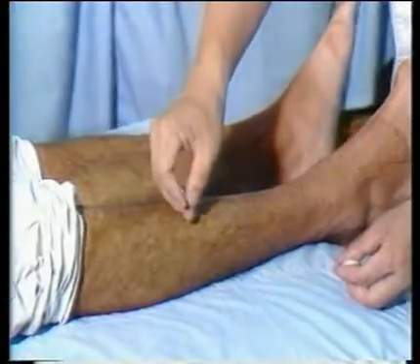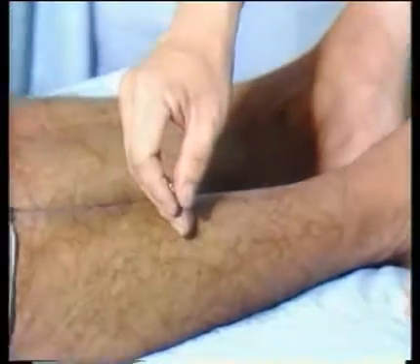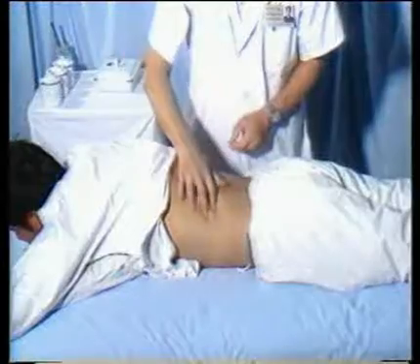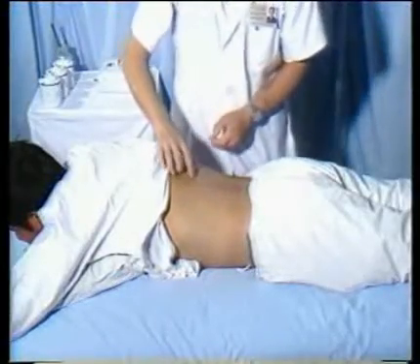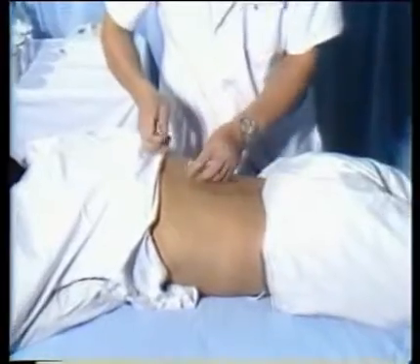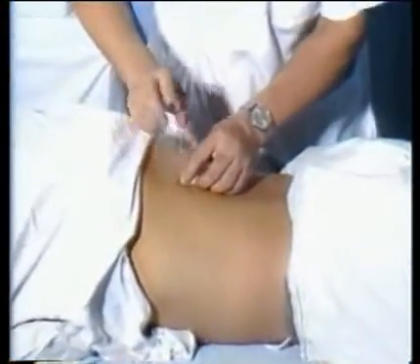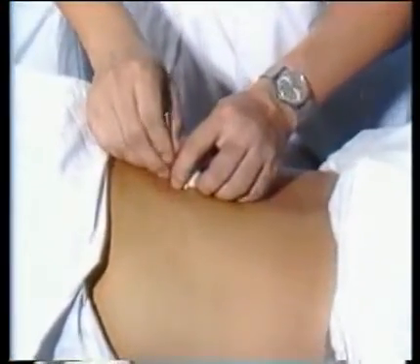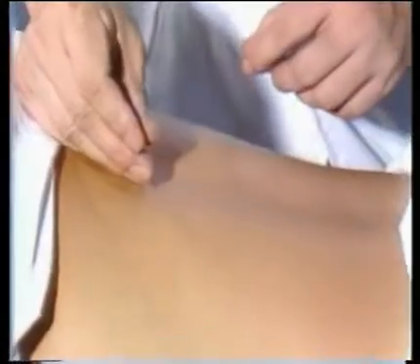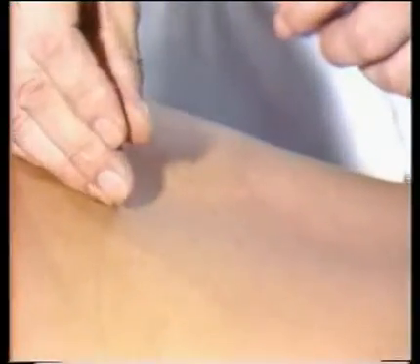Puncture Fenglong, Stomach 40, with an even movement method to resolve the phlegm. And finally, Pishu, Bladder 20, with an even movement method to nourish the spleen and eliminate dampness.